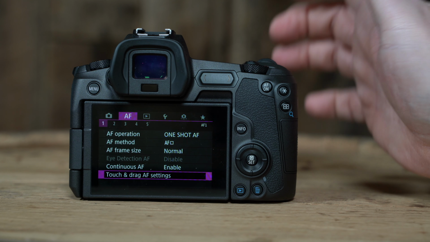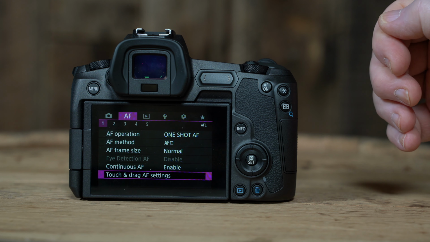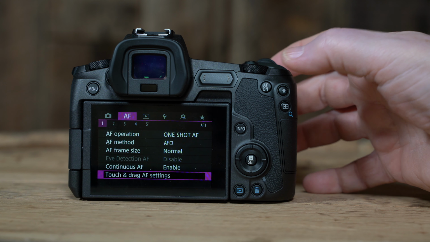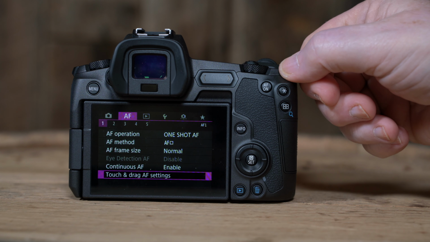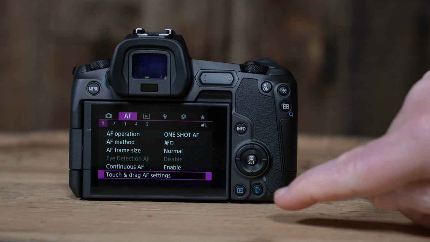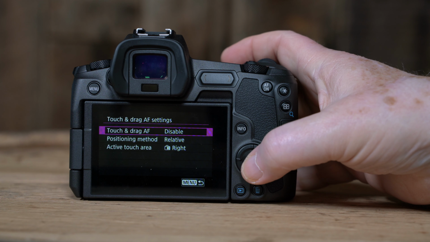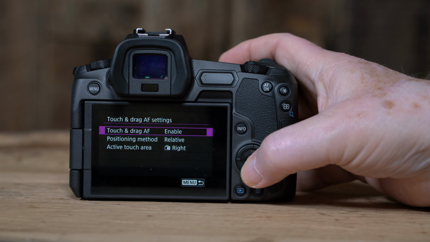Touch and drag autofocus settings. Now this is really cool. On all of the other Canons that I've used, you'd have different numbers of focal points, and you address that with little buttons right up here on the corner of the camera. With this being enabled, basically, you enable the touch and drag autofocus.